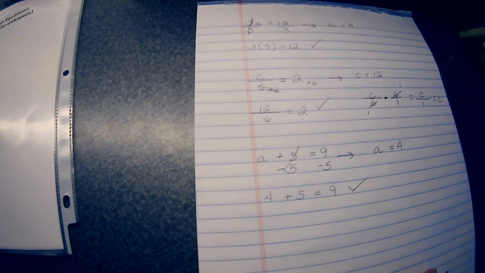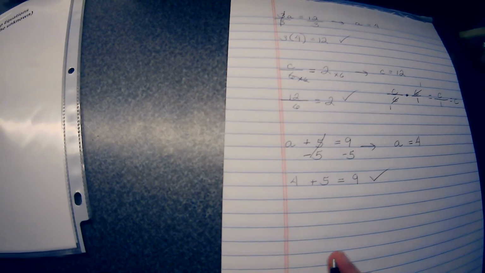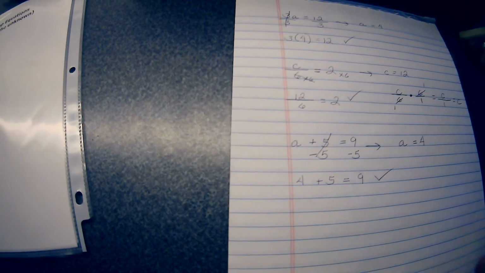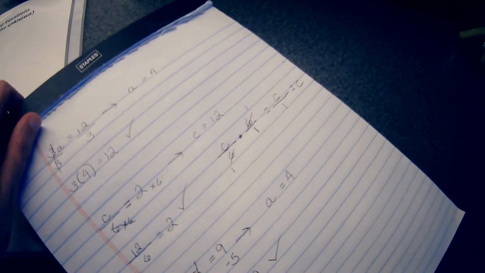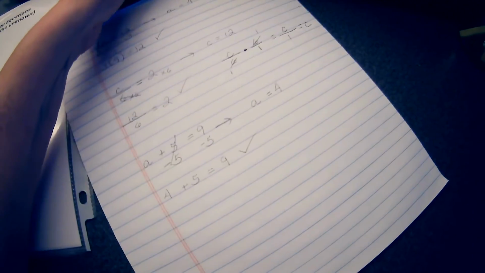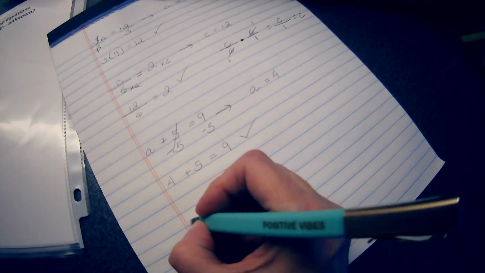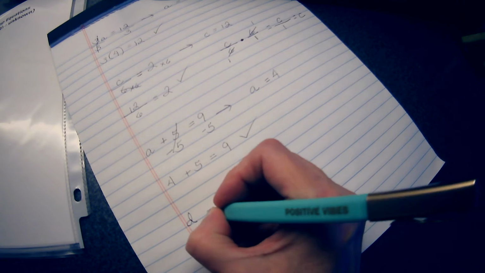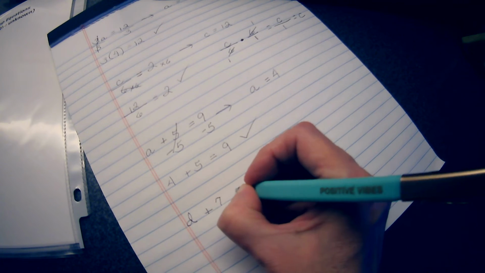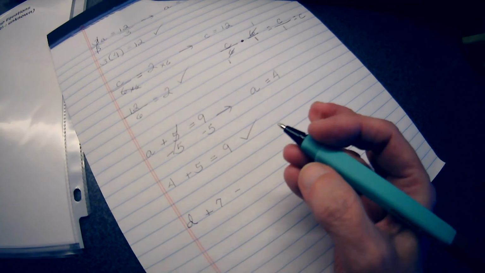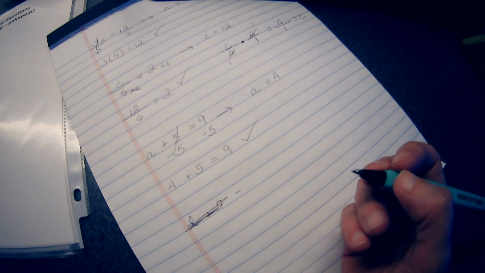Okay, let's do another example. Let's do a subtraction.